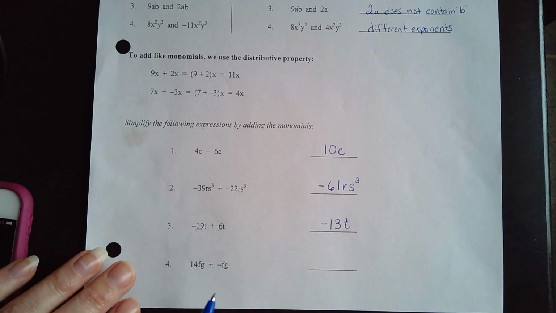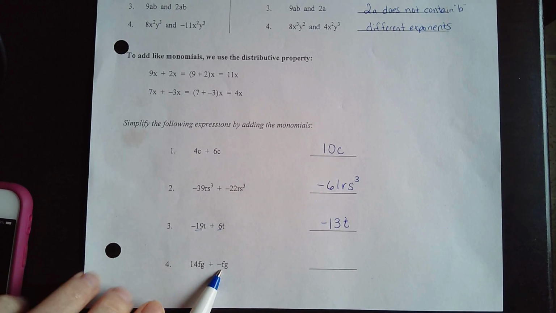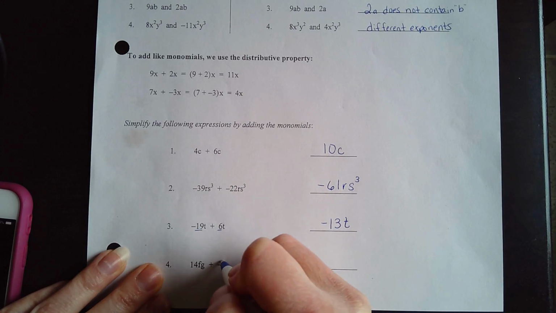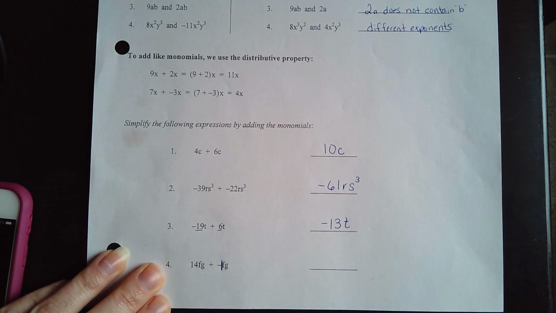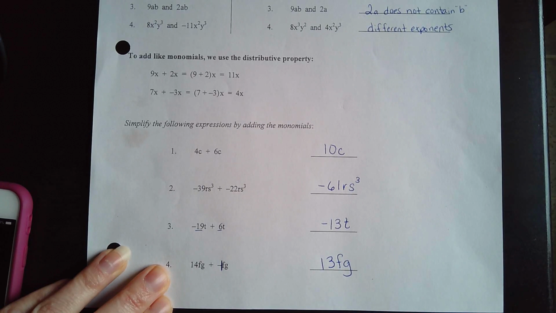Number 4, they are like, they both contain an f and a g. We are taking 14 plus a negative 1. I'd like everybody to throw in a 1 so that we know then to add 14 plus a negative 1 to get our 13, and we have our f and our g.